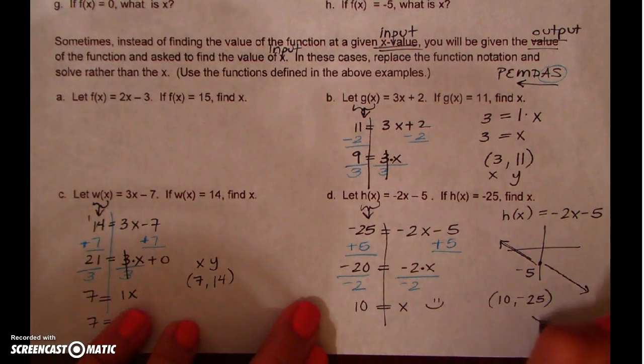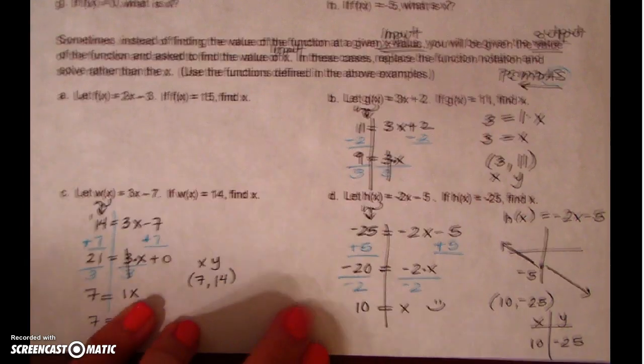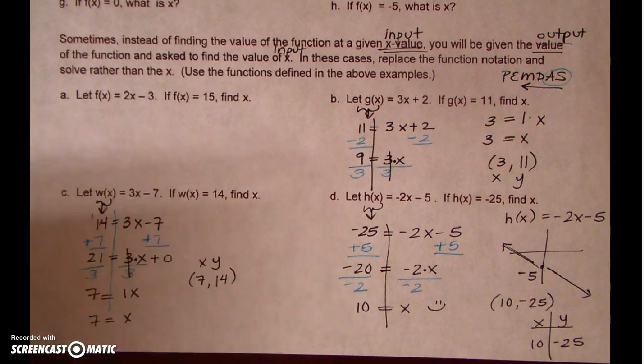And when you look at your table, eventually you would see that you have x equals 10 and y equals negative 25. This is a quick way to check your answer after you've done the algebra. Just graph the function really quickly into your calculator and check to see that your table matches your output, or your ordered pairs.